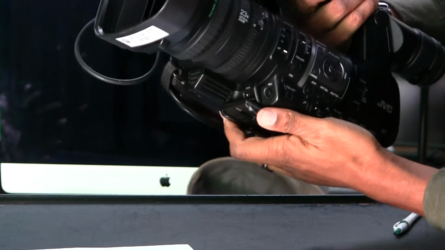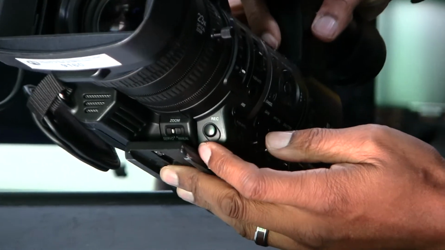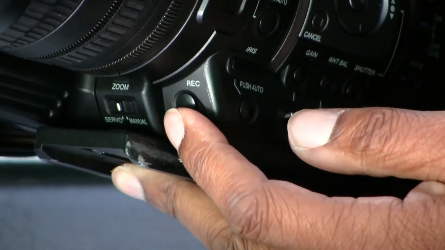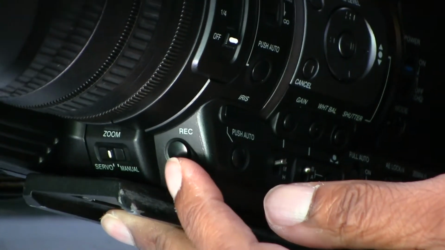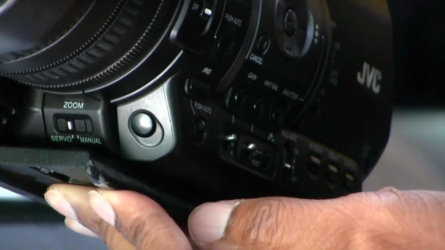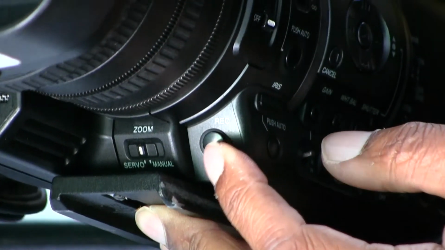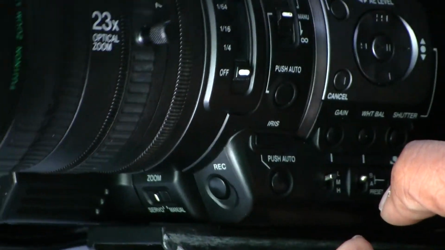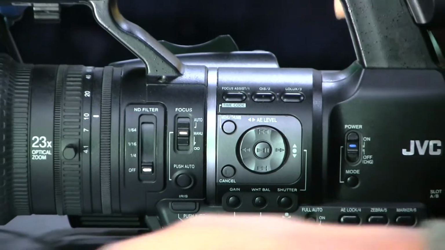That's what this button is for. This button right here is lower, so the camera can be over your head, but you still have easy access to the record button. So no excuses, you can't say I'm short, I can't reach the button. Yes, you can. This is the record button for that specific purpose, and you just press it like any other record button.